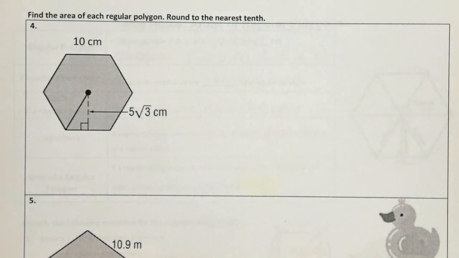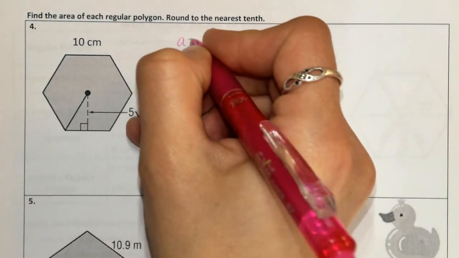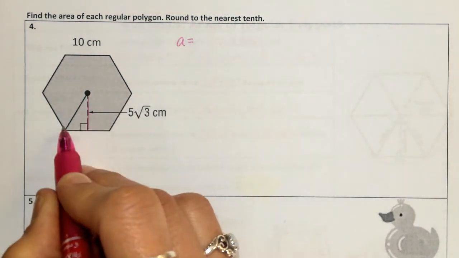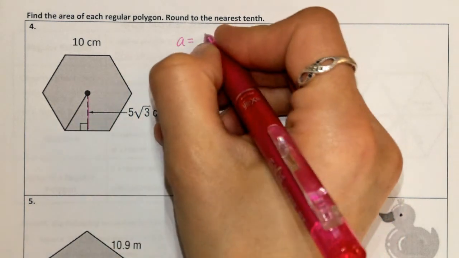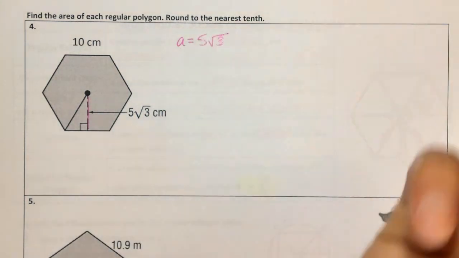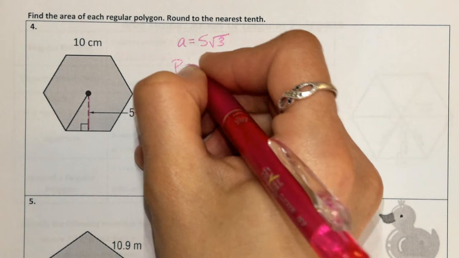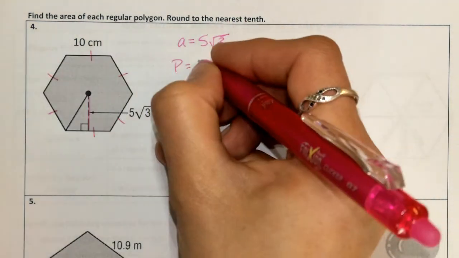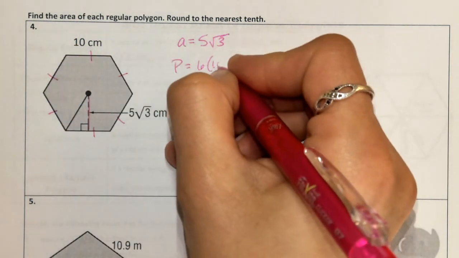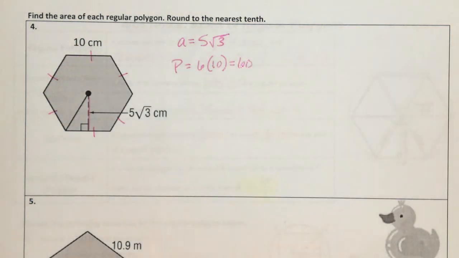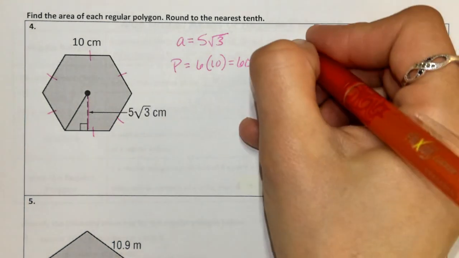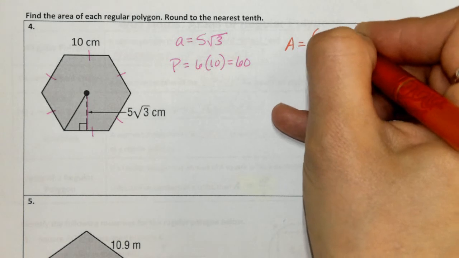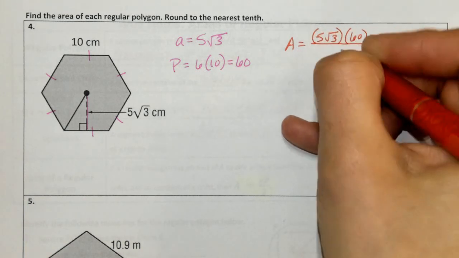All right, next, again, we need our apothem given to us right here. It's a perpendicular one. Doesn't matter if this one's solid. That's the radius. Here's our apothem. It's going to be 5 square root of 3, which we'll plug into the calculator. And then our perimeter, well, let's see, we got 1, 2, 3, 4, 5, 6 sides times our side length of 10. Our perimeter is 60.